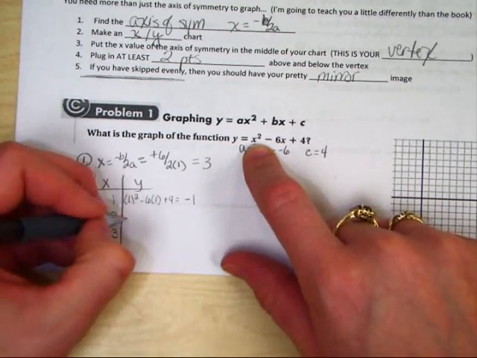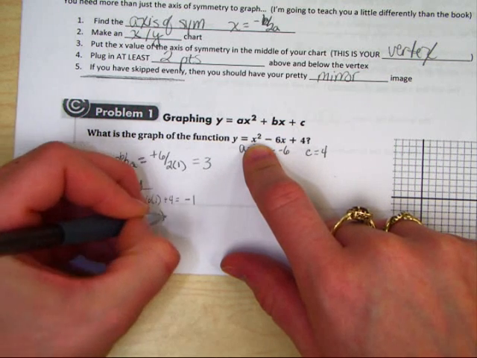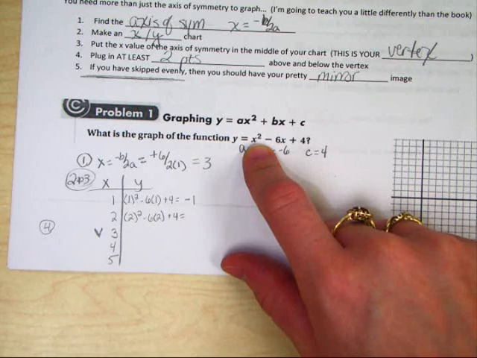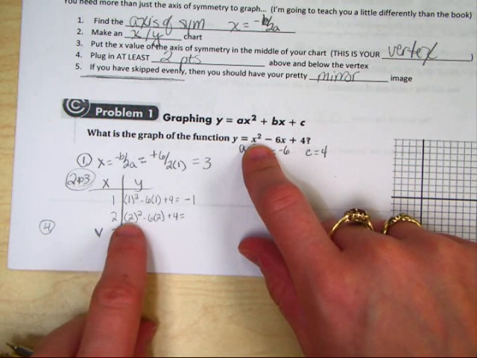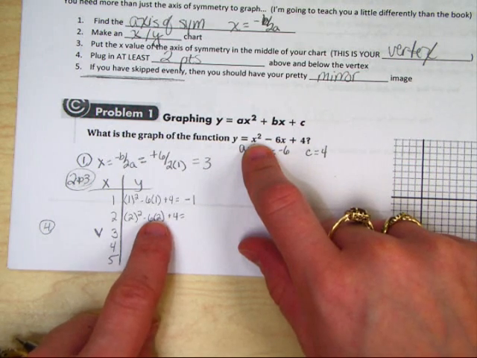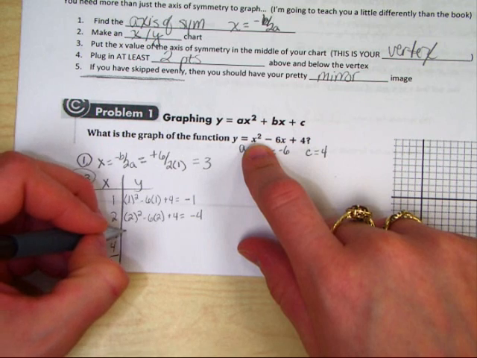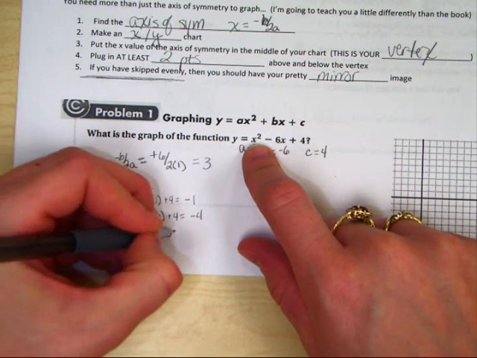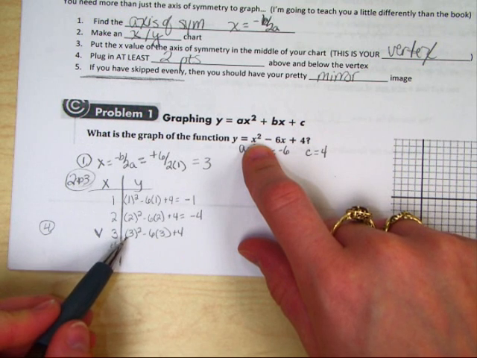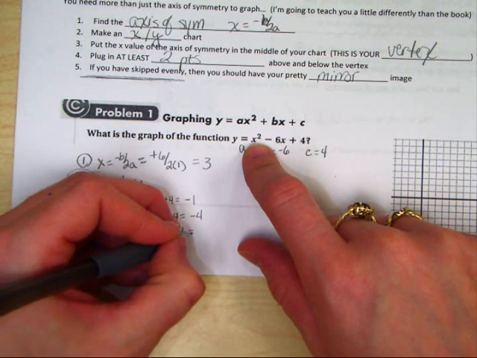Plug in 2. 2 squared minus 6 times 2 plus 4. 2 squared is 4. Minus 6 times 2 is 12. 4 minus 12 is negative 8. Plus 4 is negative 4. Plug in 3. 3 squared minus 6 times 3 plus 4. 3 squared is 9. 6 times 3 is 18. 9 minus 18 is negative 9. Plus 4 is negative 5.